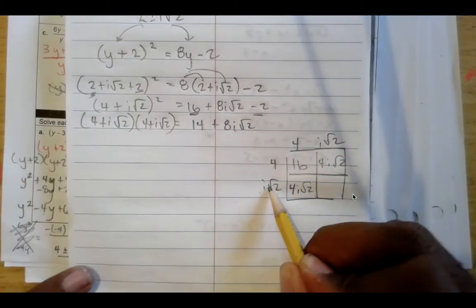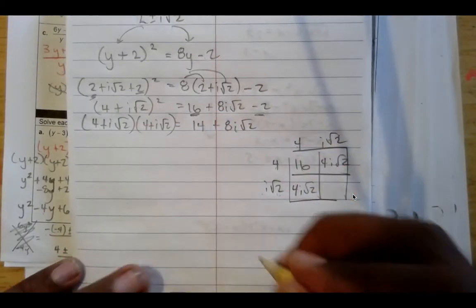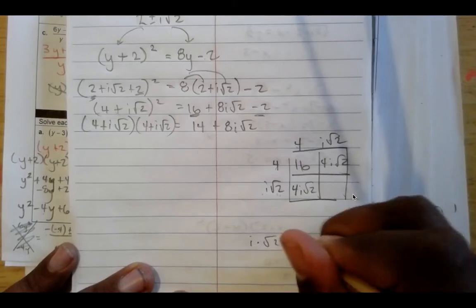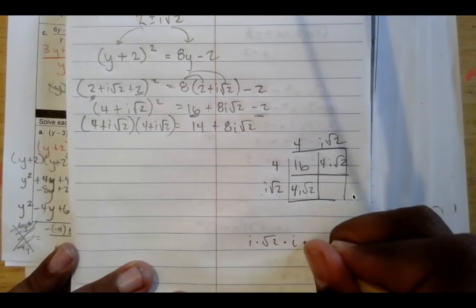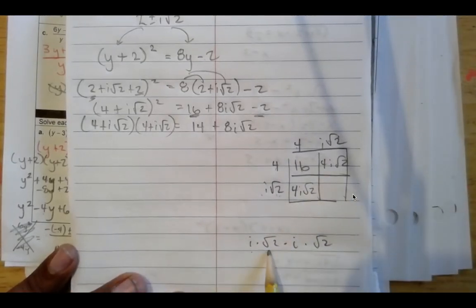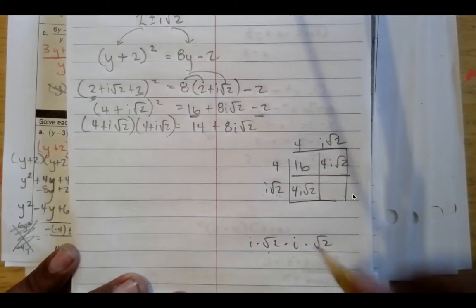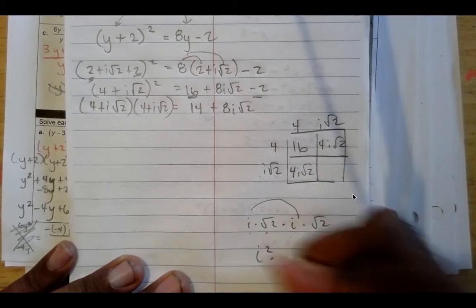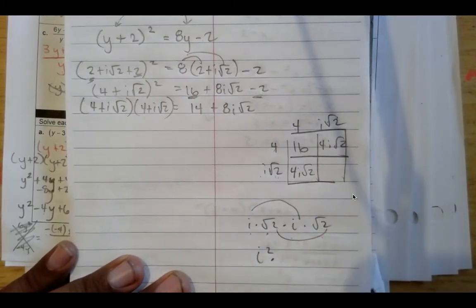Now, when you do i square root of 2 times i square root of 2, I'll show you how to do that. So basically, I'm multiplying all these different things. I'm doing i times this, times this, times this. When you multiply i times i, that's i squared. When you do square root of 2 times square root of 2, that's just 2.